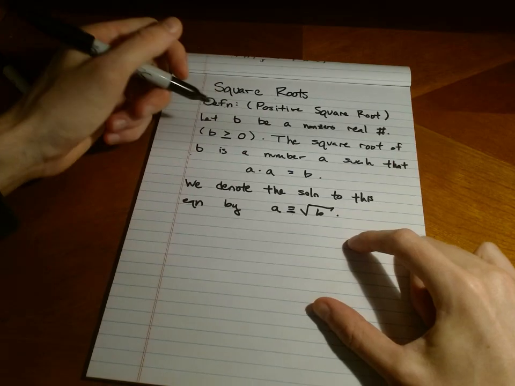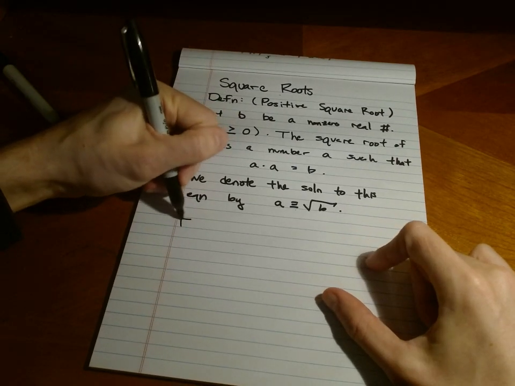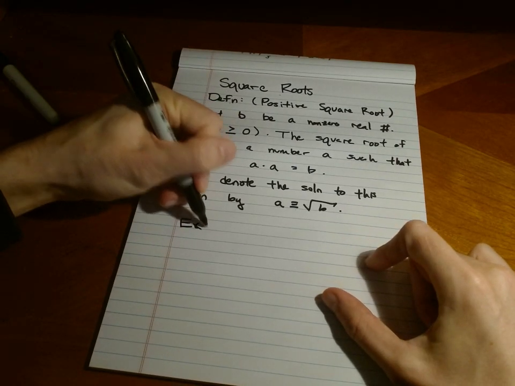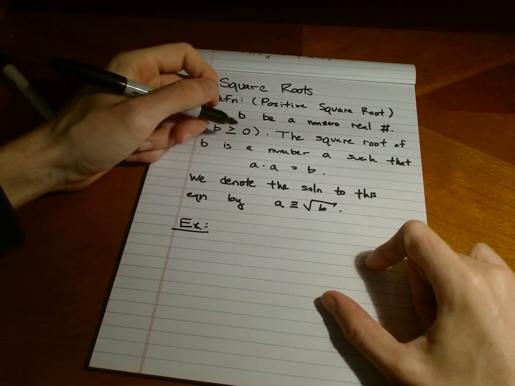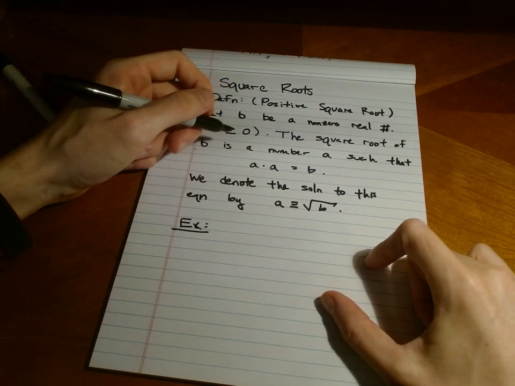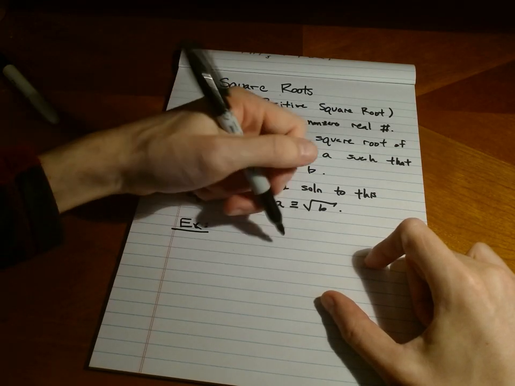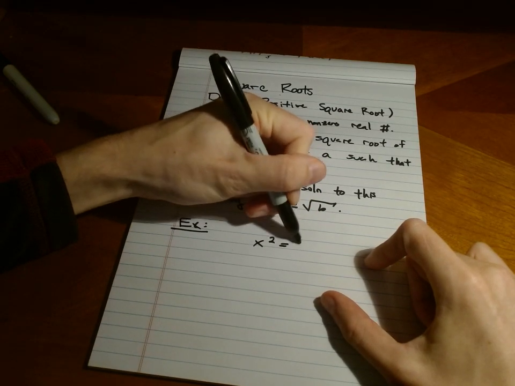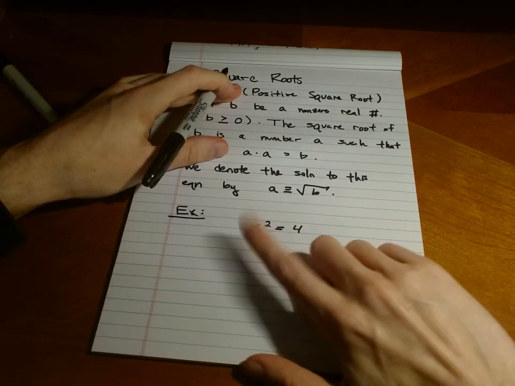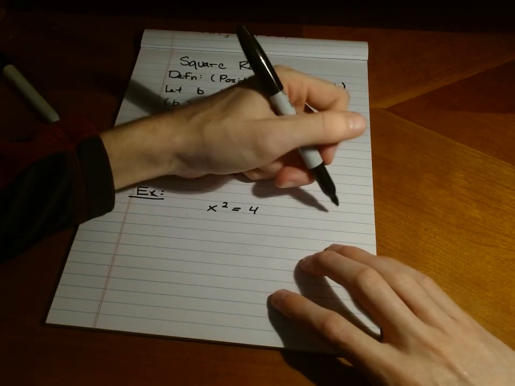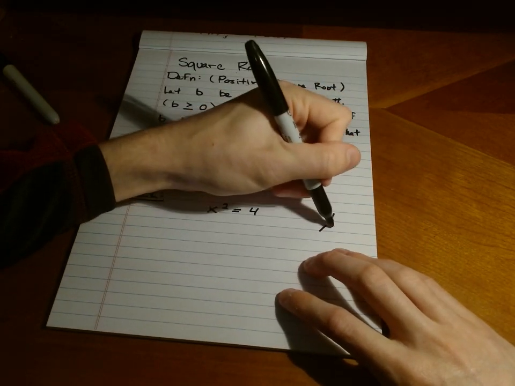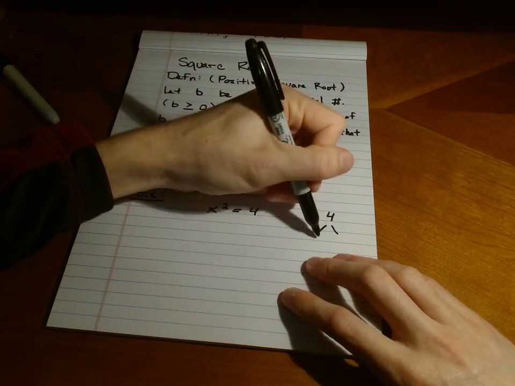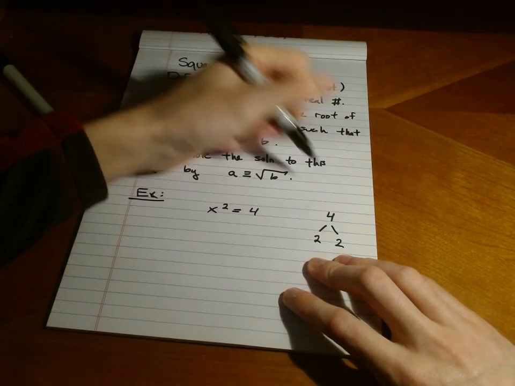So let's have an example. x squared equals 4. So we have to determine what x is. Well, let's break down 4 into its factors. 4 is just 2 times 2.